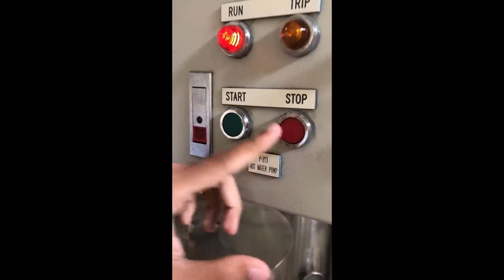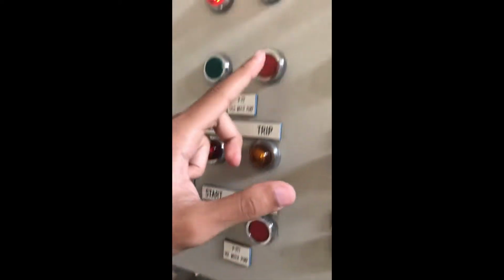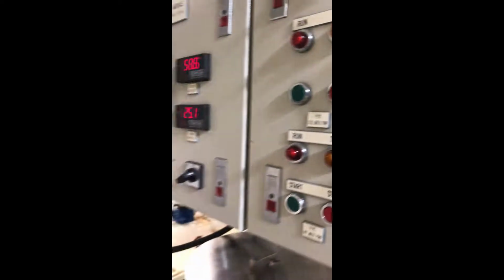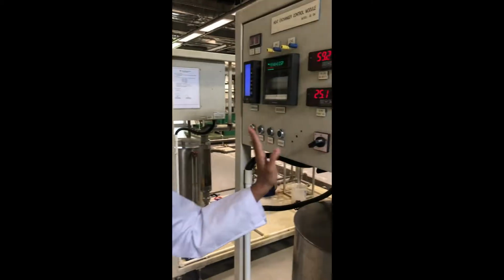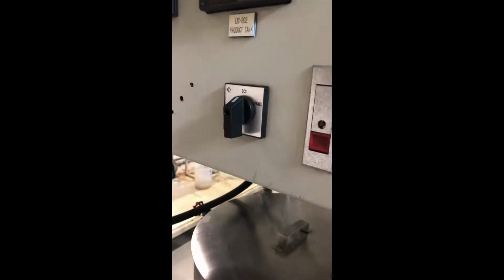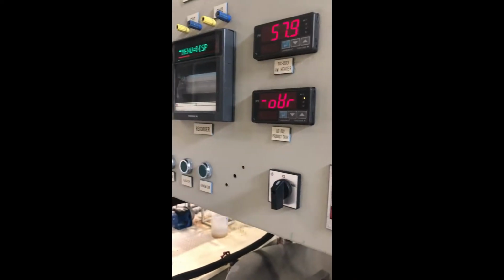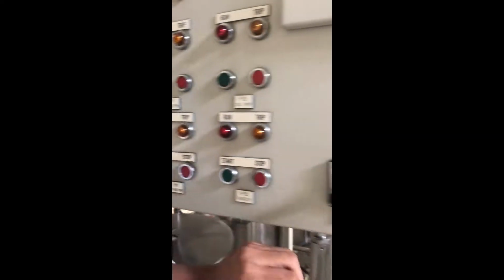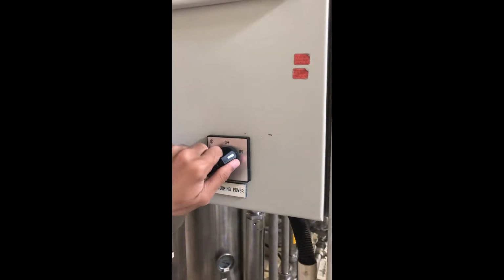After we get the result, we first stop the pump of hot water and also the cold water. Next, we close the panel. After we close the panel, just switch off the main power. So that's all for the closing method.